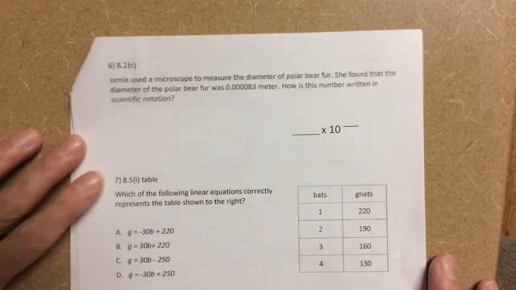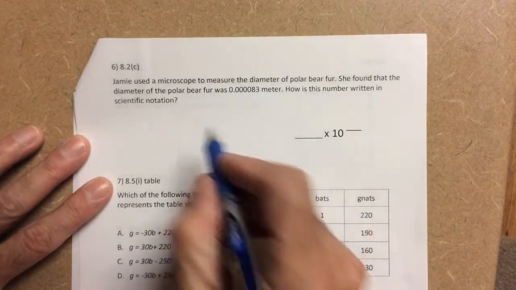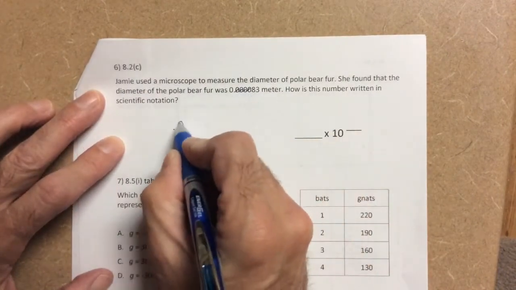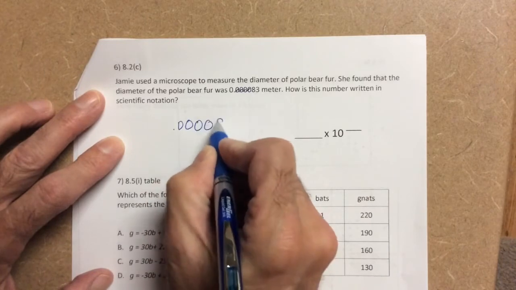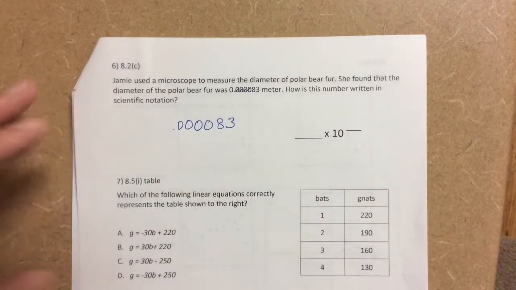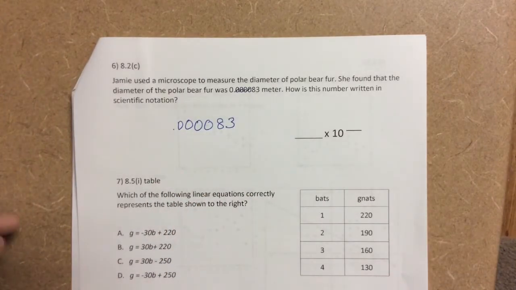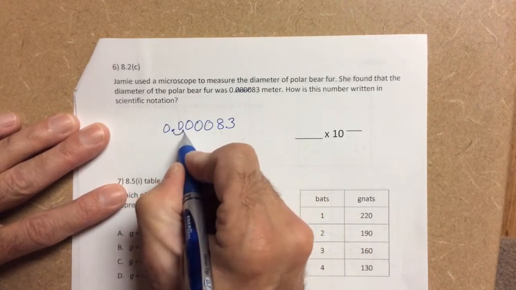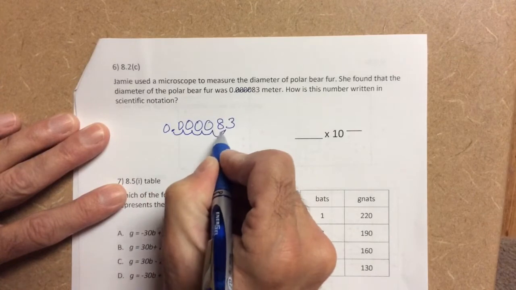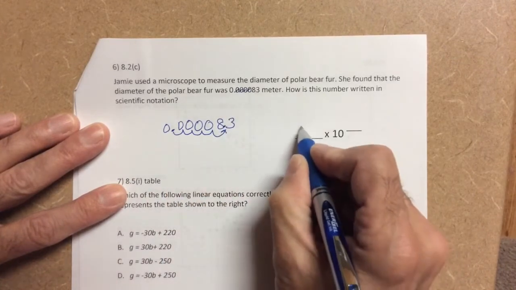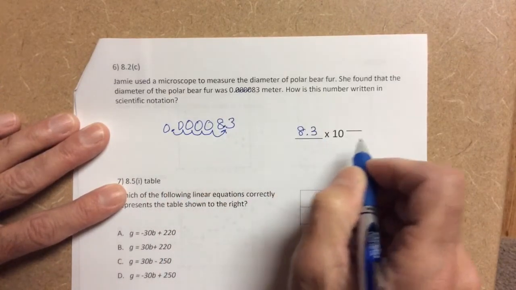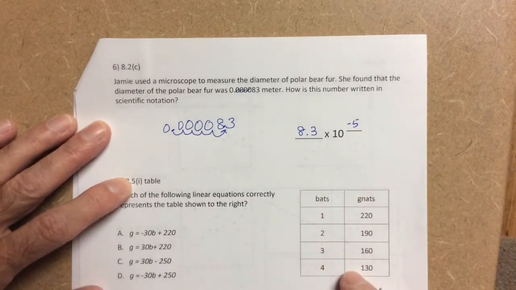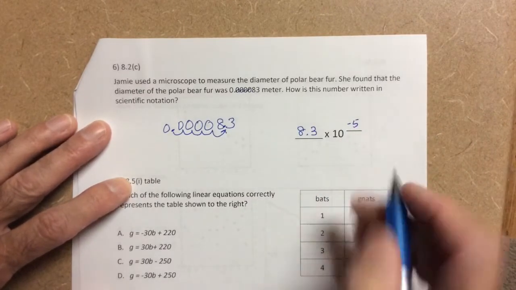Number 6, 4 students missed. Well, when I have these problems with 4 zeros behind the decimal, I would like to see you rewrite it bigger because it's hard to put the loops in the way the problem is written. 1, 2, 3, 4, 5. I'm going to move the decimal 5 places. The new number is going to be 8.3 times 10 to the -5th because I'm making a small number.